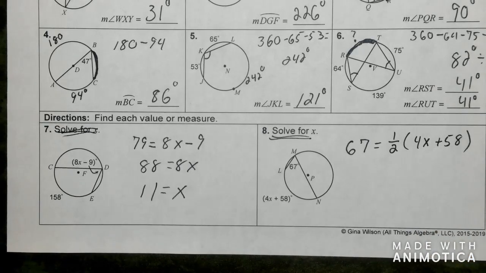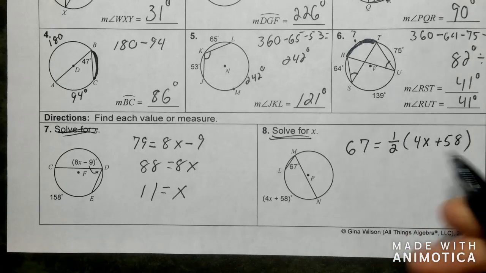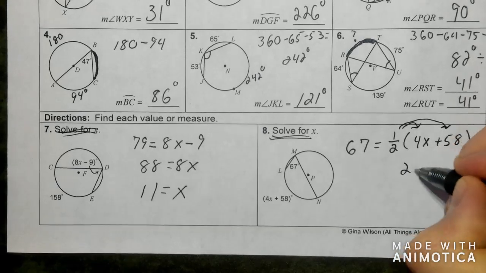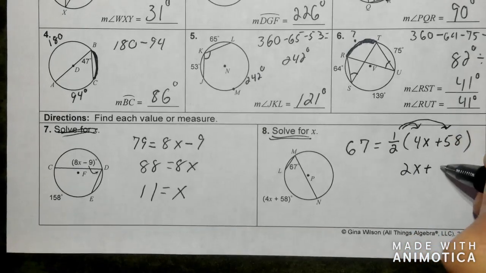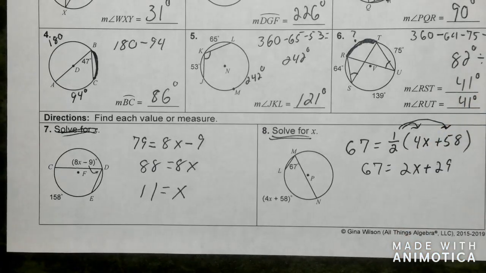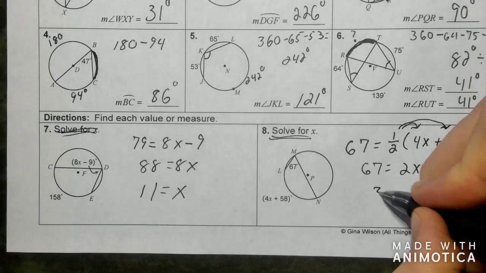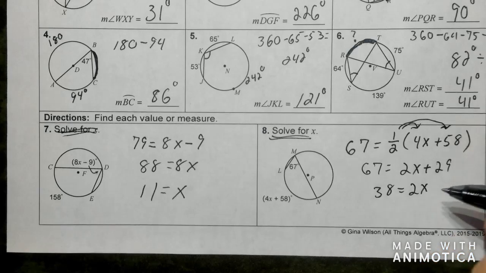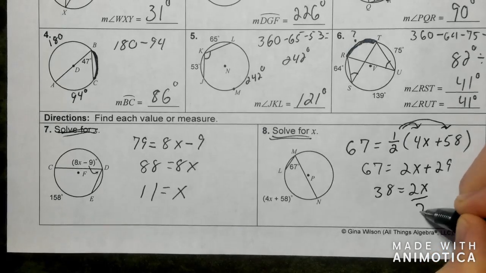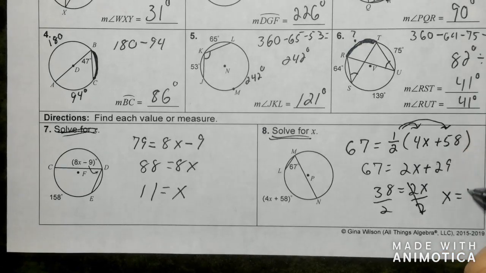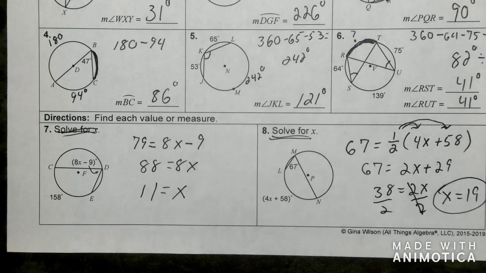If I half both of these things, think of the distributive property. Half of 4x would be 2x, and half of 58 would be 29. So 67 is equal to 2x plus 29. Subtract 29 from both sides, and I have 38 equals 2x. Then we can divide both sides by 2 to get 19 for x.